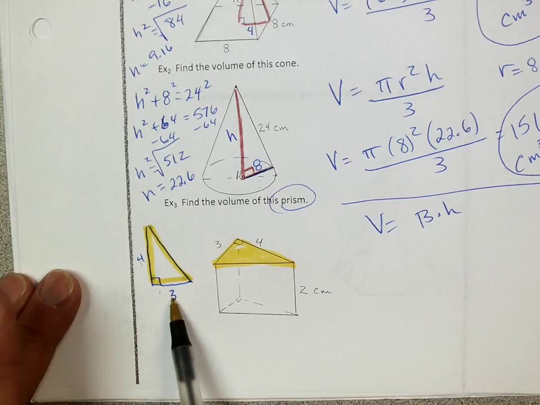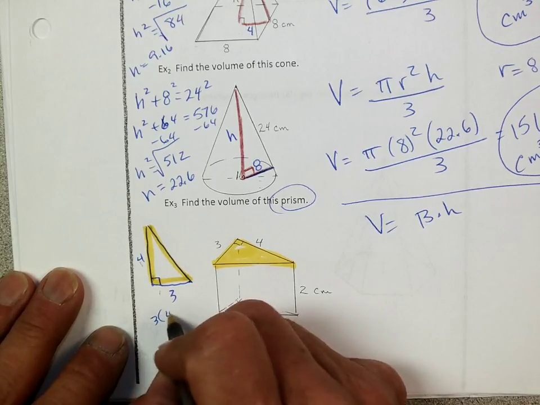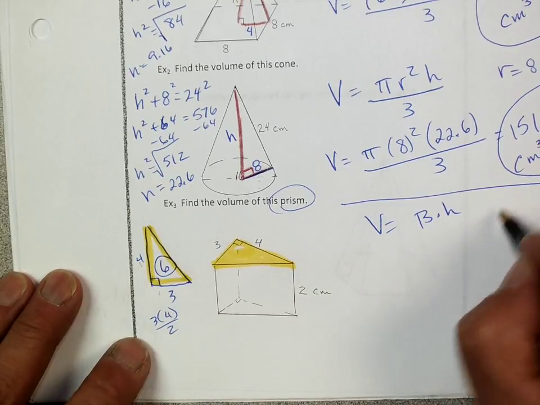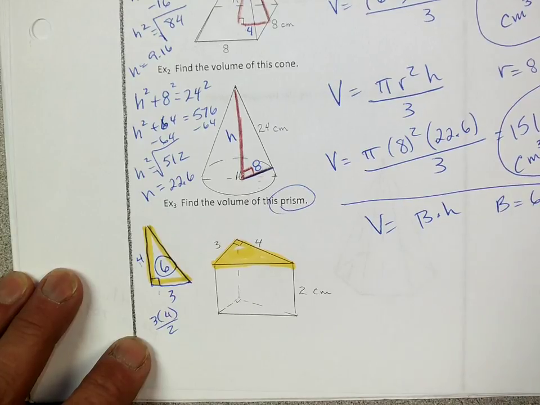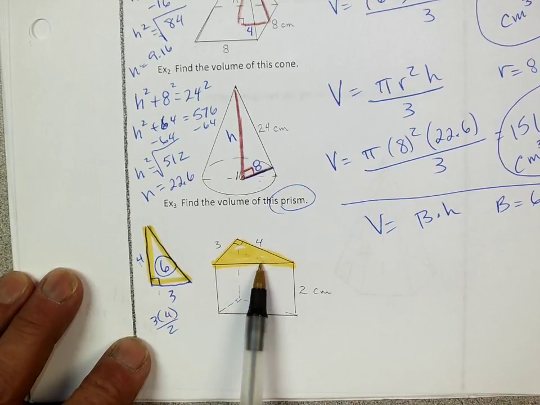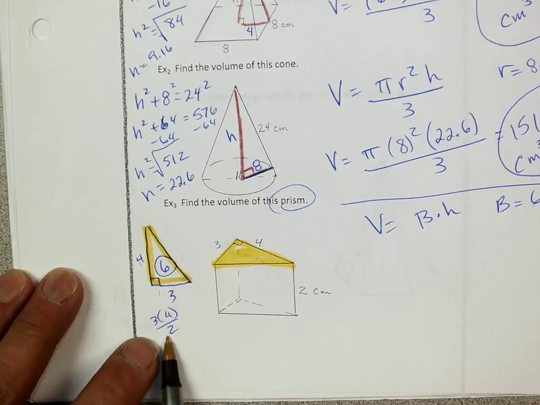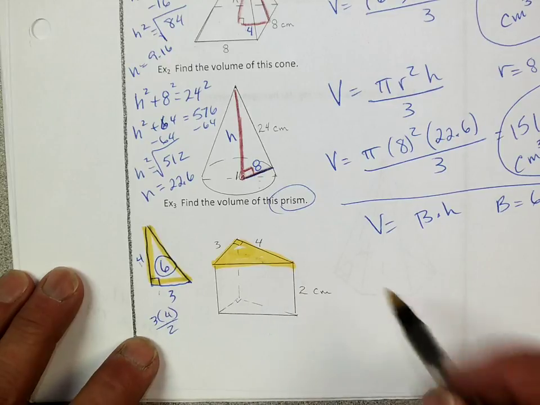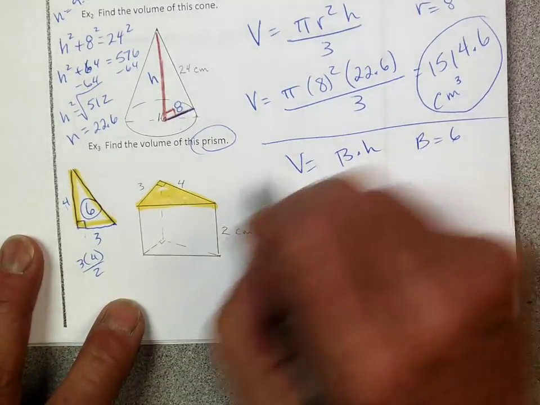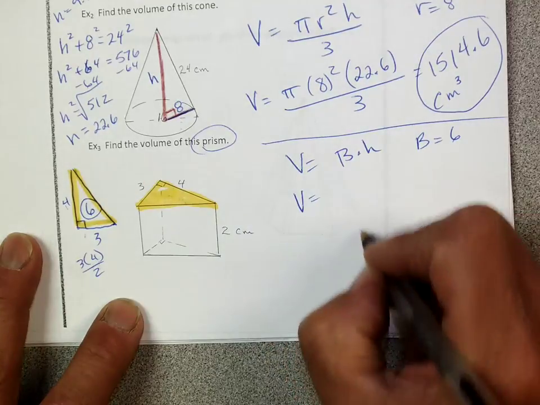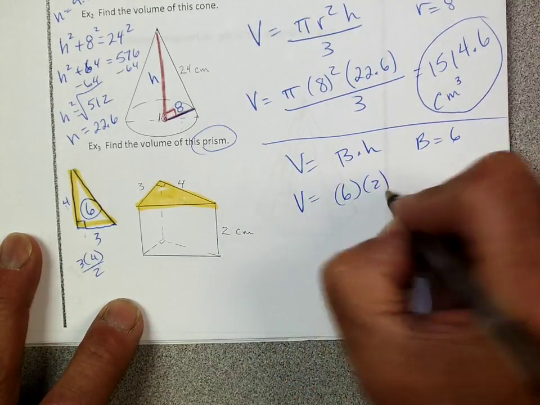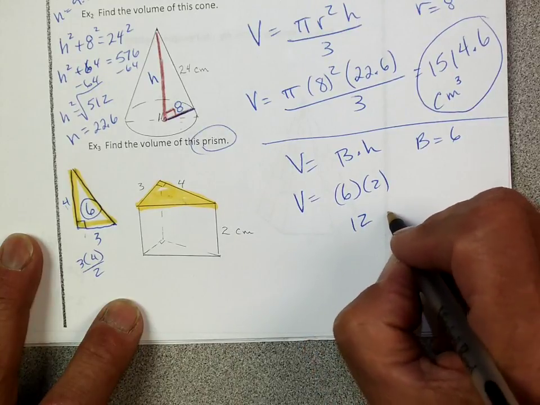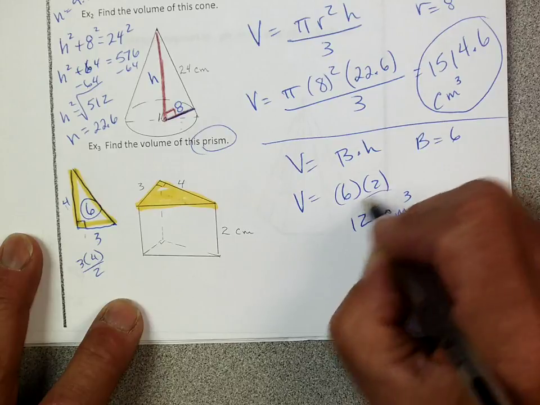3 times 4 is 12, right? So I got 3 times 4 divided by 2. So your base is 6. Okay? So the base is this right triangle. Find the area of a triangle, base times height divided by 2. So the area of this triangle is 6, right? And then the height is 2. So the volume of this triangular prism is going to be 6 times 2, which is just 12. Its volume, 12 centimeters cubed. Okay.